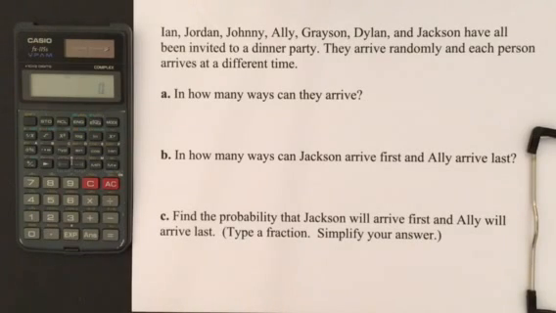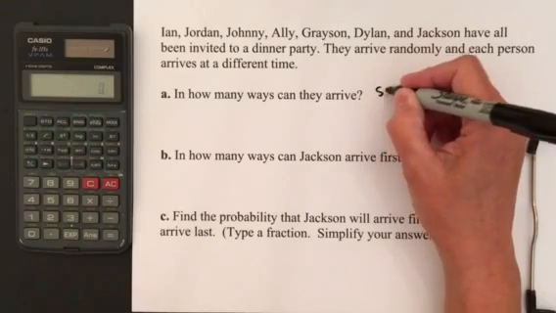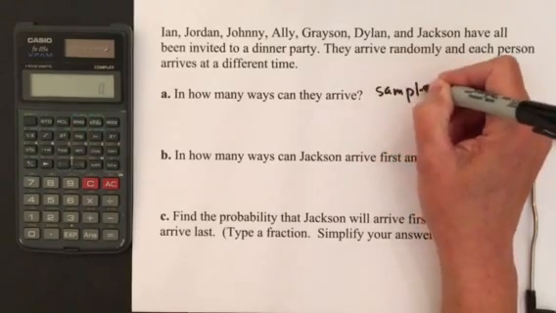So I have Ian, Jordan, Johnny, Allie, Grayson, Dylan, and Jackson have all been invited to a dinner party. They arrive randomly and each person arrives at a different time. How many ways can they arrive? So there's part A. Part A is actually looking for the sample space.